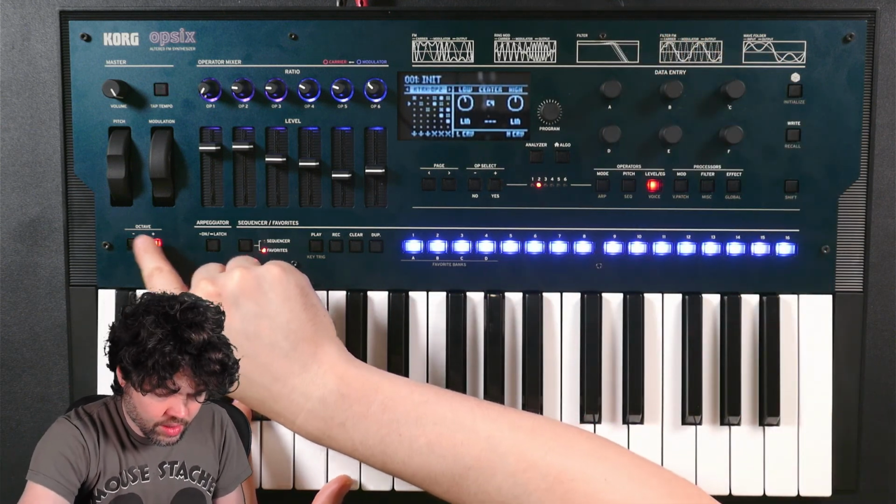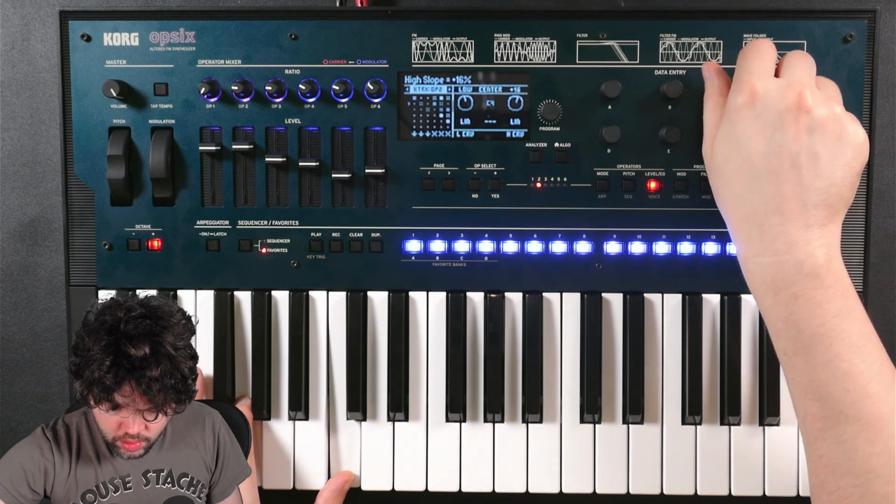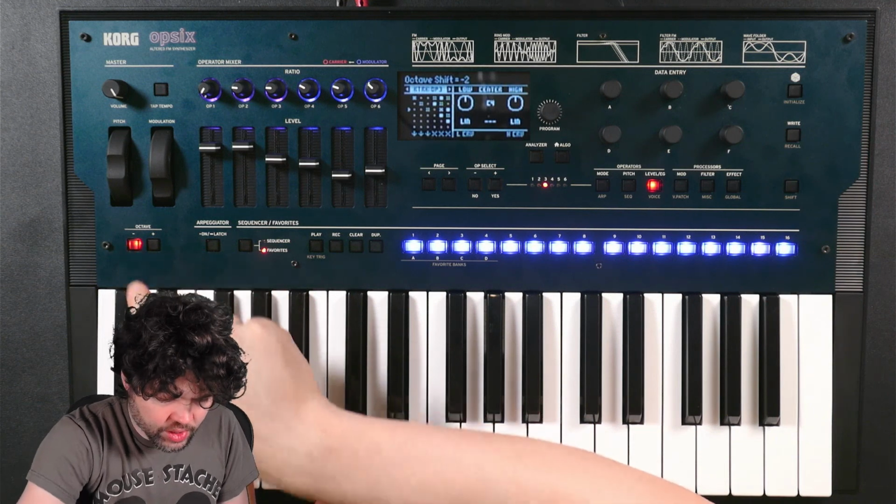High register. And finally operator 3, low register.